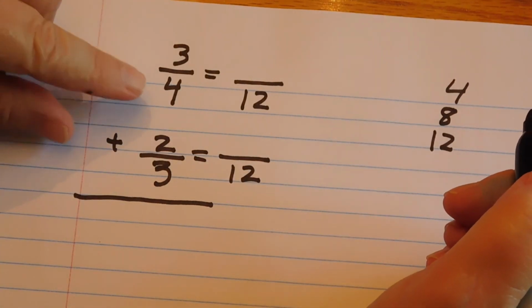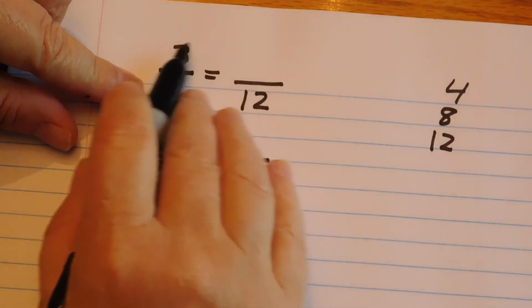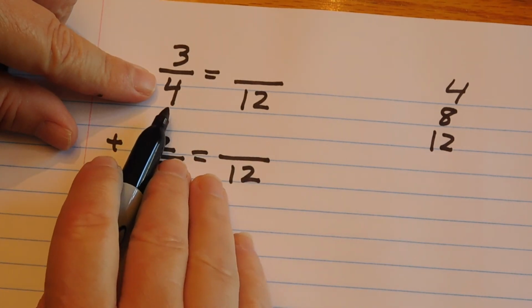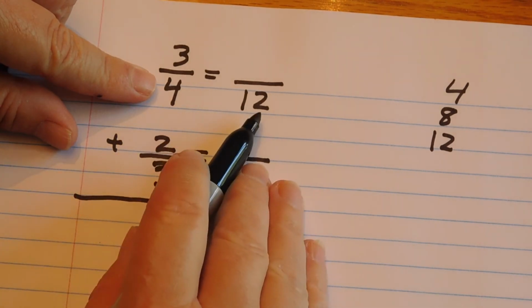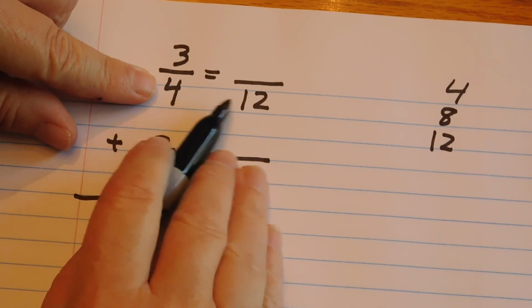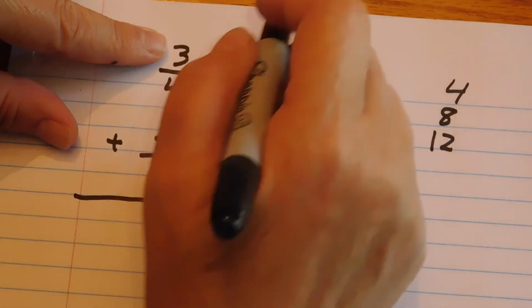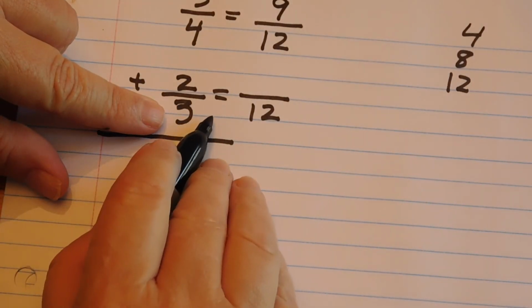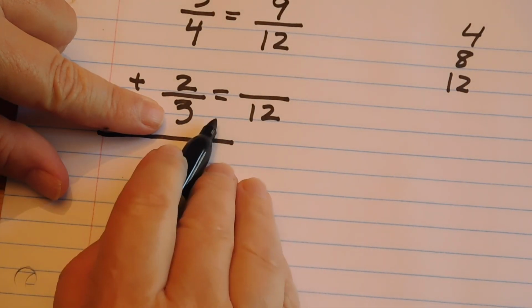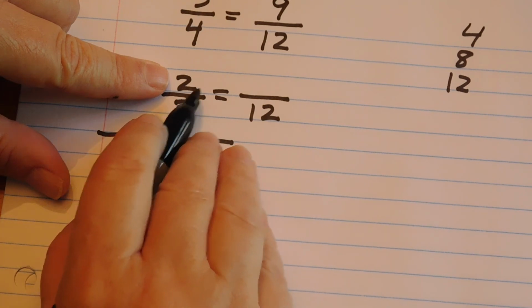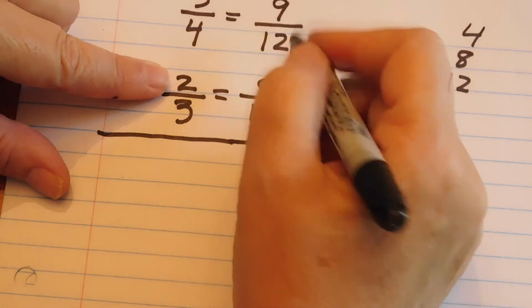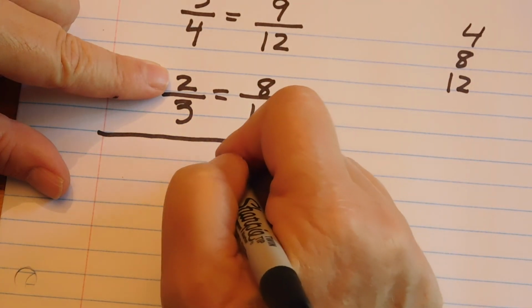Okay? So now we've got to find equivalent fractions for each with the common denominator of 12. So 4 times 3 is 12. So if I'm going to multiply the bottom by 3 to get 12, I got to multiply the top by 3. 3 times 3 is 9. Okay? 3 times 4 is 12. So if I do 4 on the bottom, I got to do 4 on the top. 2 times 4 is 8. 9 plus 8 is 17.